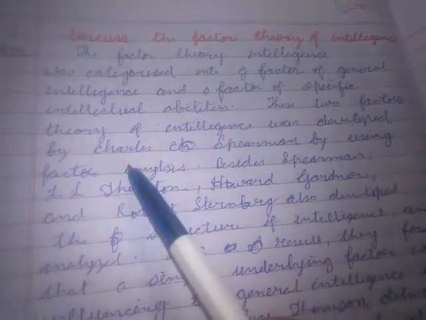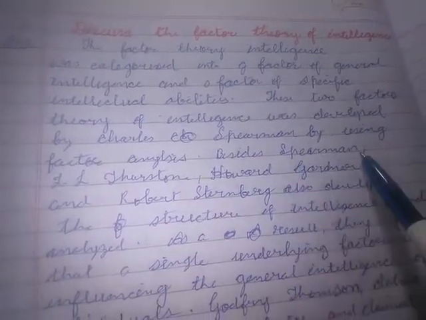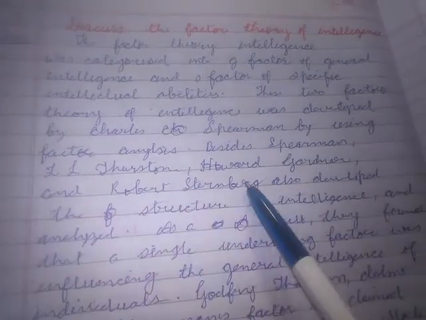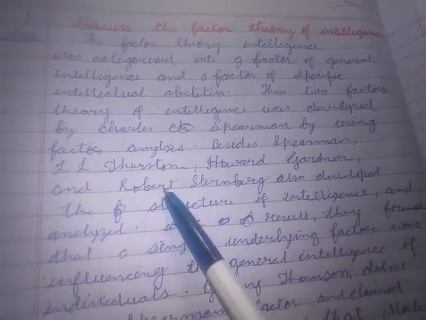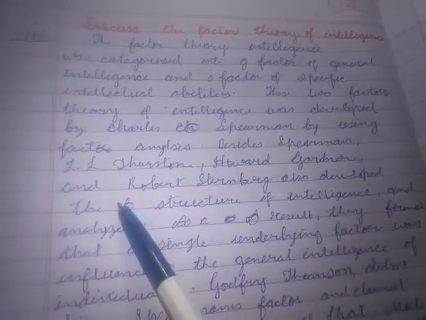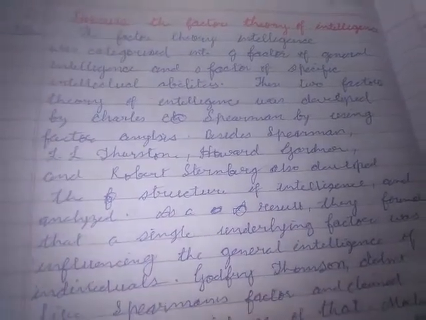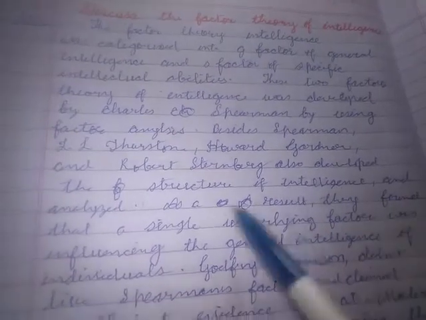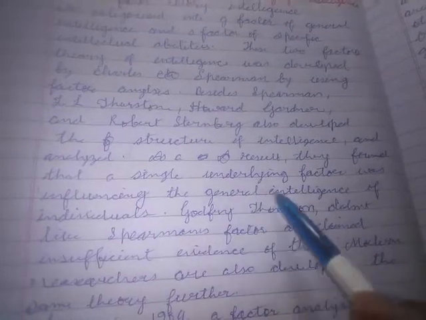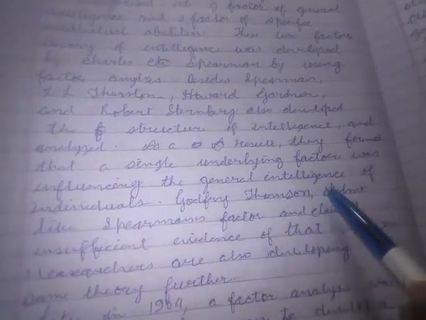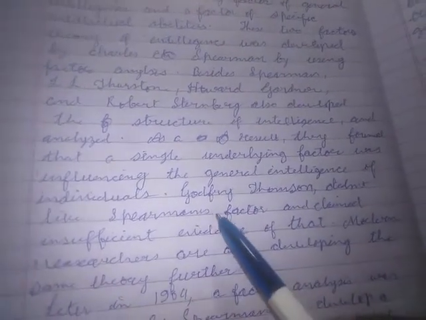These two factors of the theory of intelligence were developed by Charles Spearman by using factor analysis. Besides Spearman, L. Thurston, Howard Gardner, and Robert Sternberg also developed the structure of intelligence and analyzed it. As a result, they found that a single underlying factor was influencing the general intelligence of individuals.